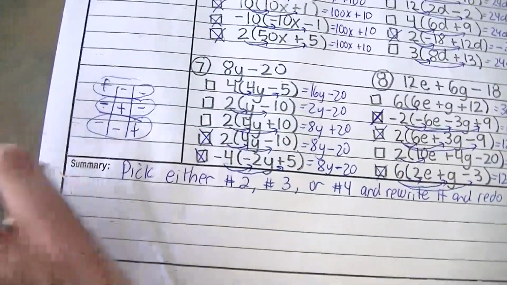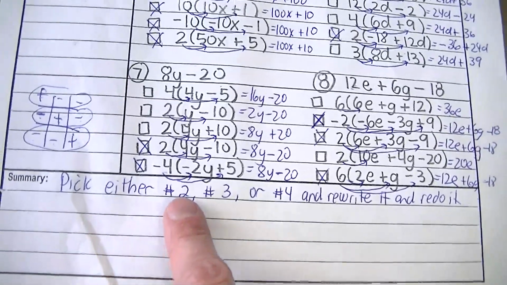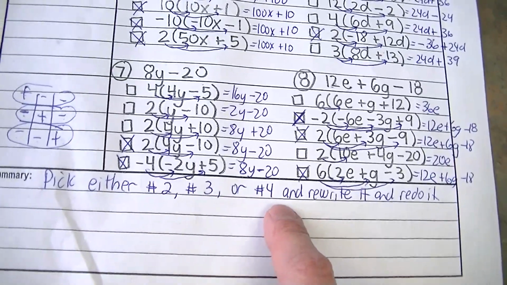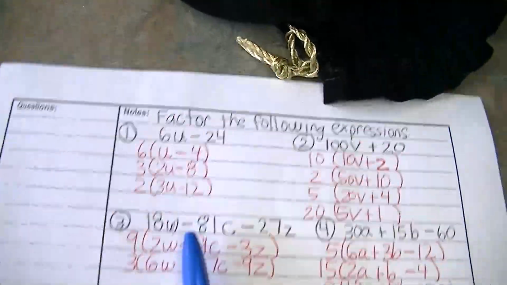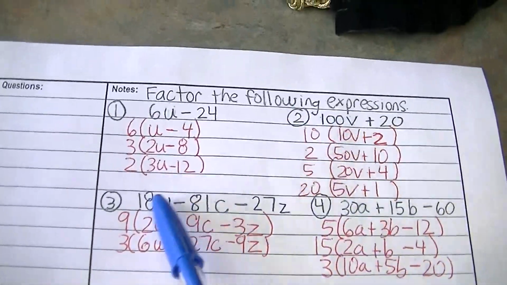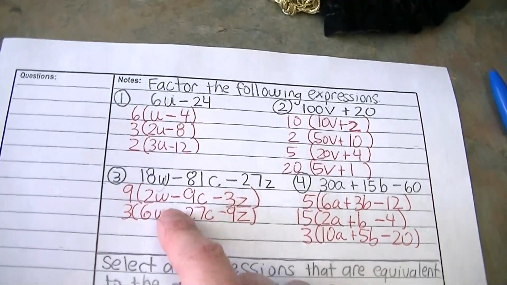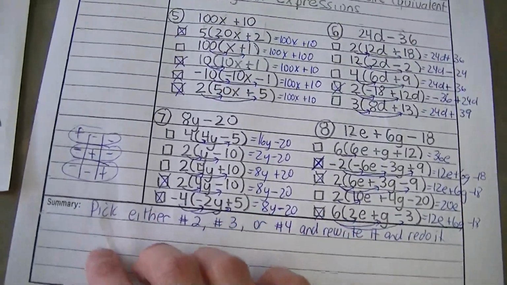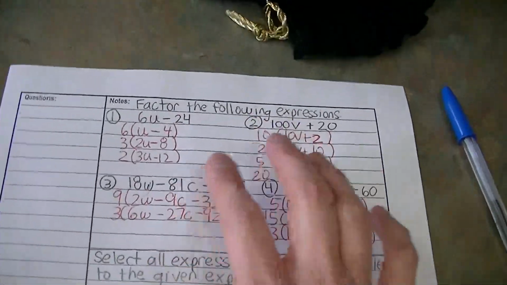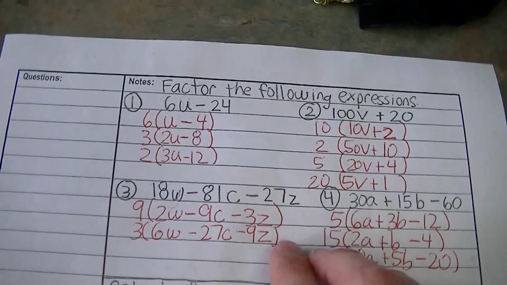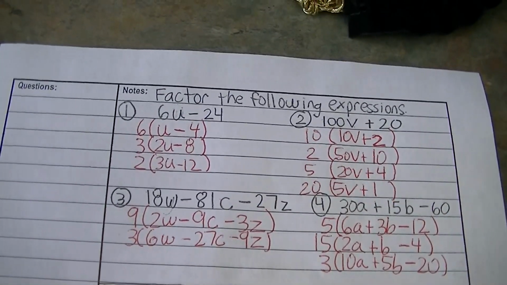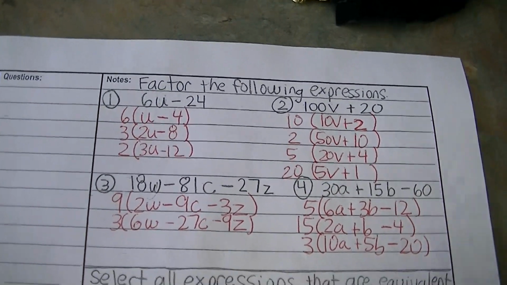Now your job is for your summaries. You need to pick either number 2, number 3, or number 4 and rewrite it and redo it. So rewrite this one, or this one, and then go ahead and factor it yourself, do it yourself, and then check and see if you're correct. And if you find a mistake, pinpoint that mistake so you can learn from your point of confusion, okay? So you don't make the same mistake again. All right, bye.